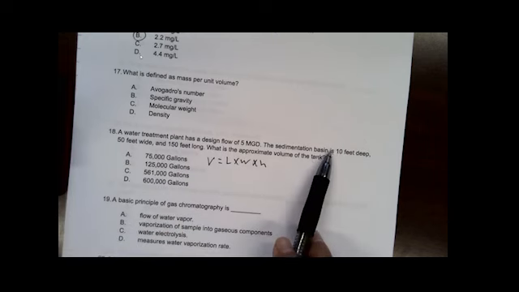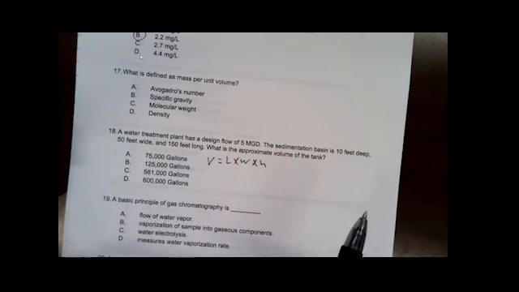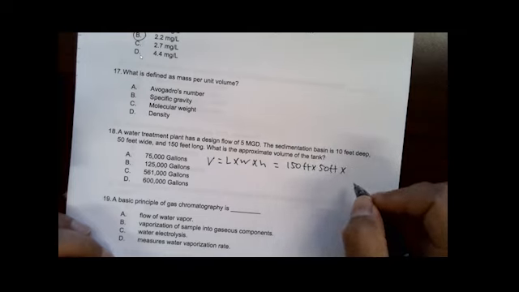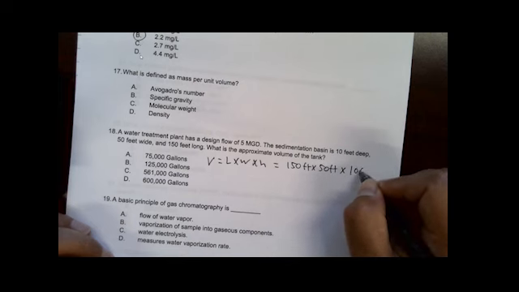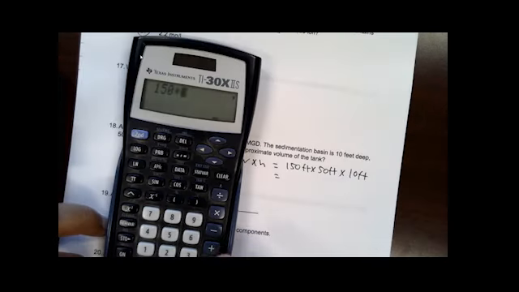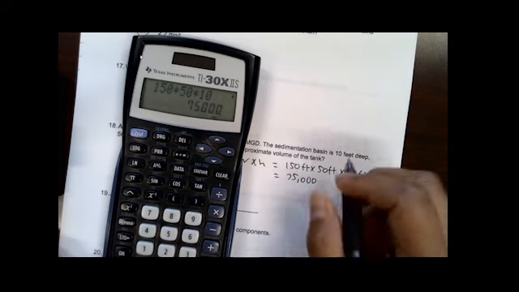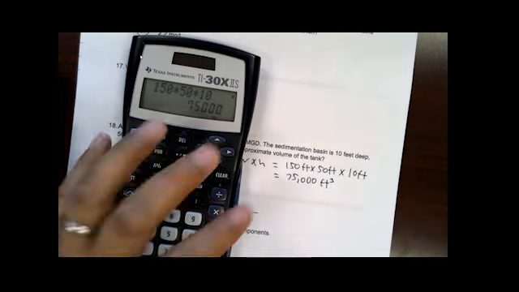Let's take another check at the units that we are given. Height is given in feet, width is given in feet, and length is given in feet. Okay, we are good. Everything is in the exact same units. So that's 150 feet multiplied by the width, which is 50 feet, multiplied by the height, or the depth in this case, 10 feet. 150 multiplied by 50 multiplied by 10 is 75,000, and that's cubic feet.